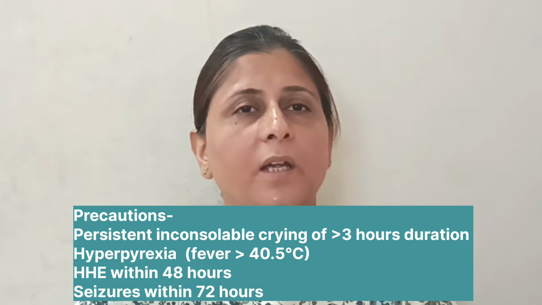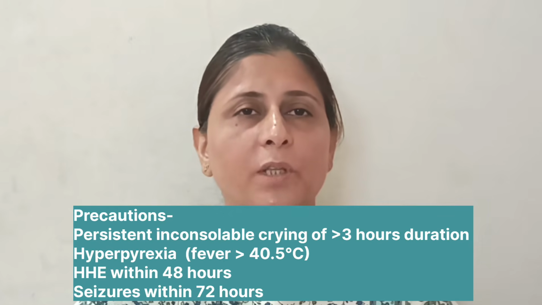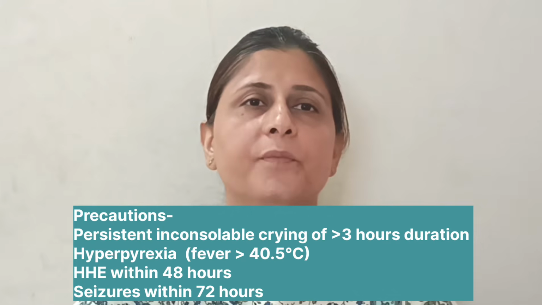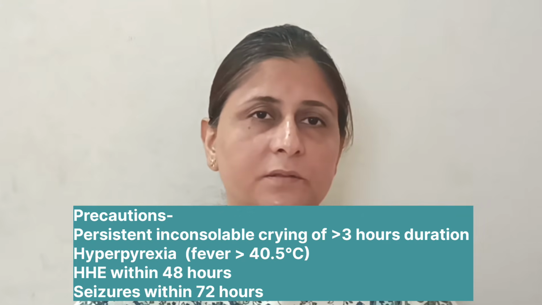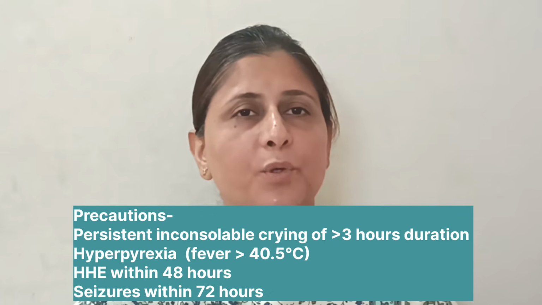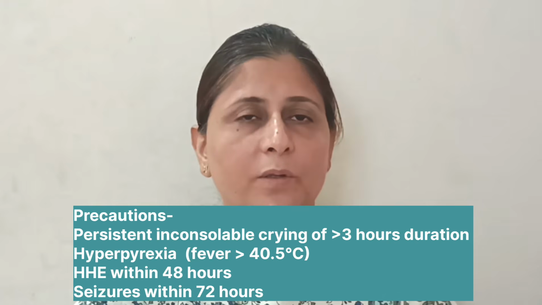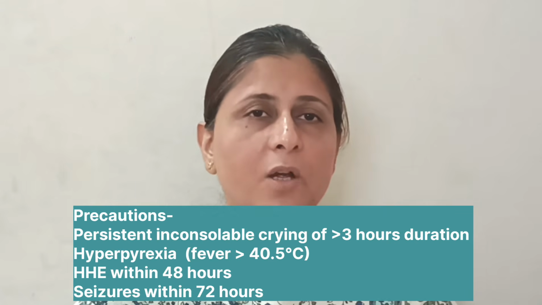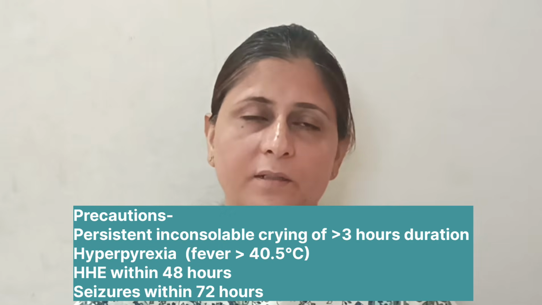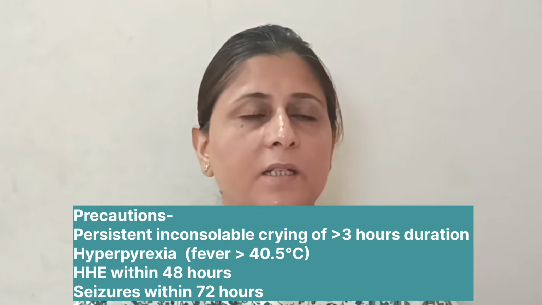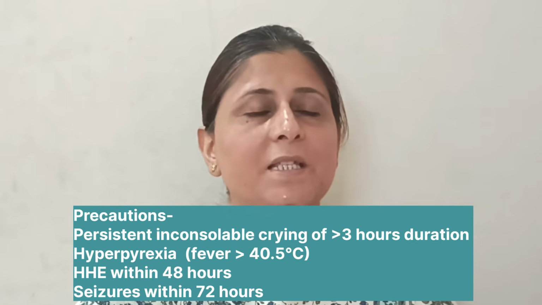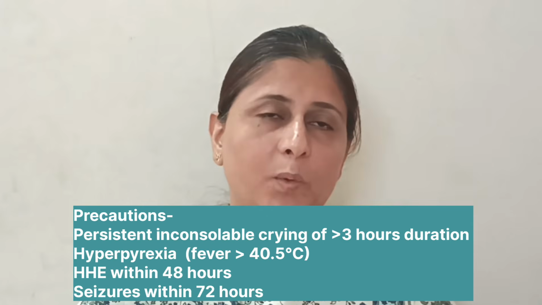If the child has fever, temperature more than 40.5 degrees centigrade in the range of hyperpyrexia, within 48 hours of the vaccine, or a hypotonic hyporesponsive episode within 48 hours of vaccine, or seizures within 72 hours of the vaccine received, then these are the events in which we should take precautions, because these events do not cause permanent sequelae.